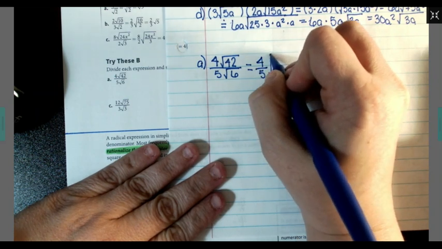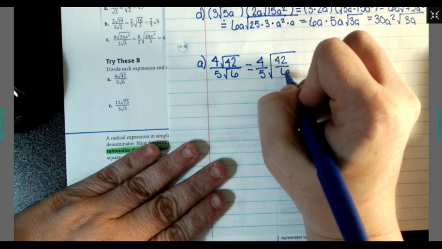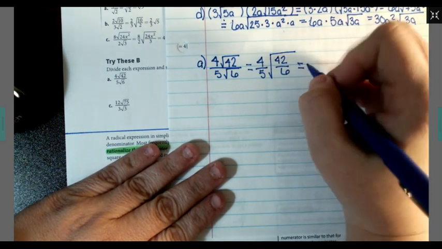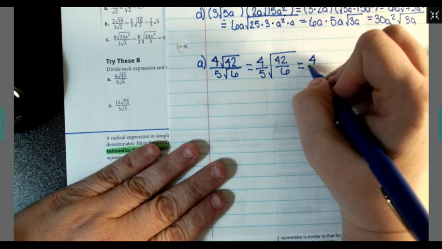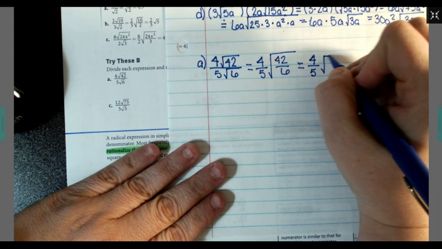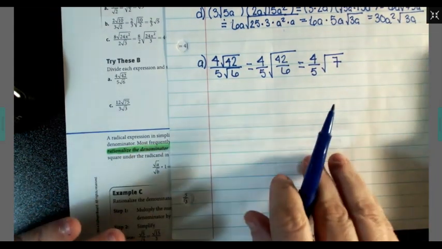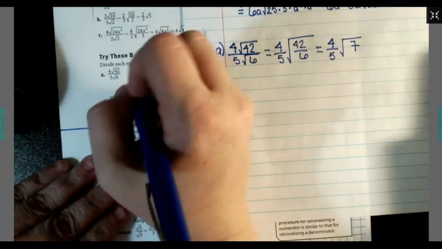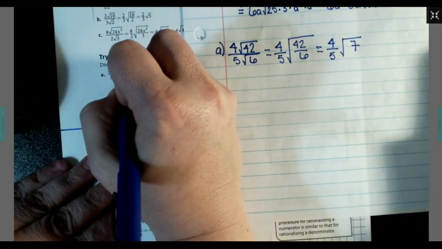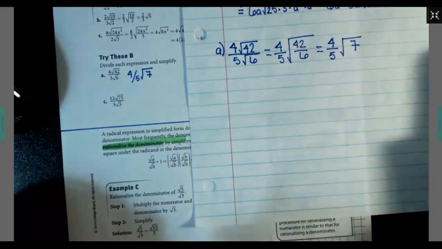Then I'm going to do the radical of the whole thing. What is 42 divided by 6? 7. Is 7 a perfect square? No. So my final answer would be 4/5 square root of 7. Can't do anything else.